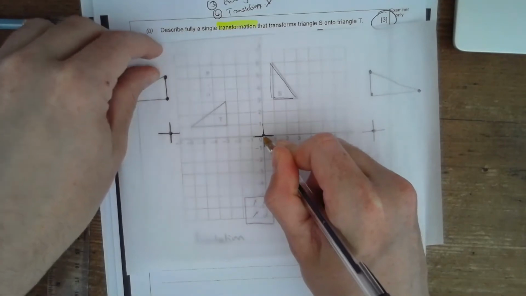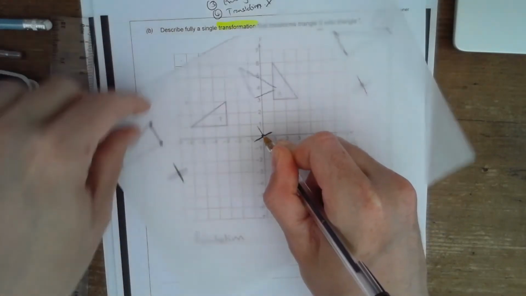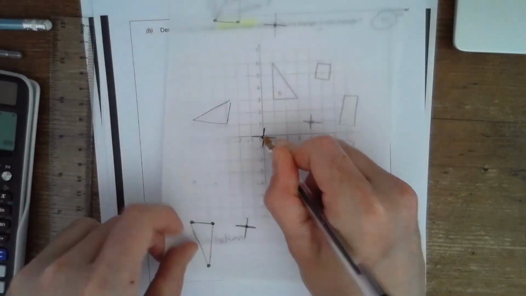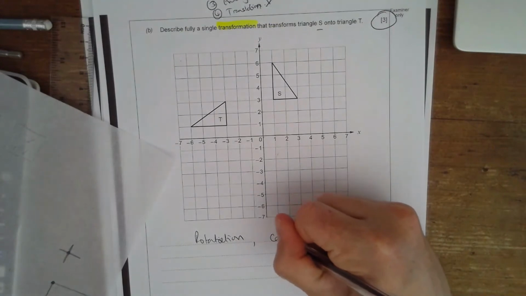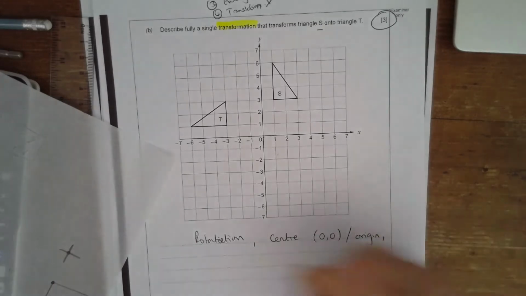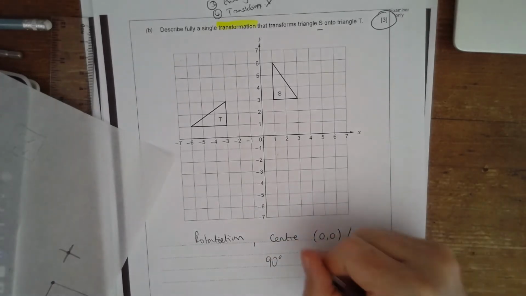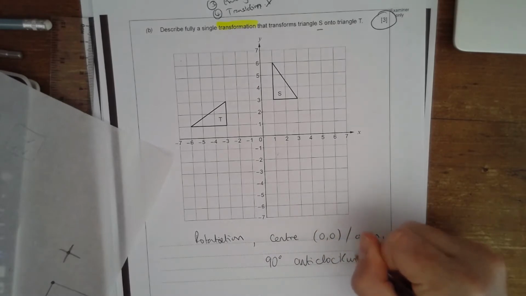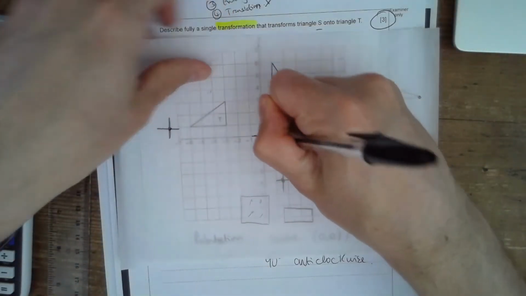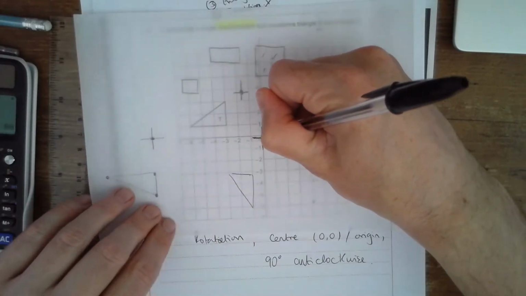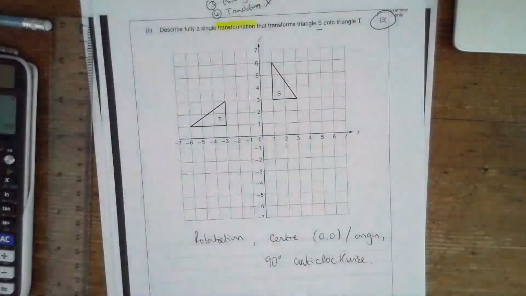So we now know that the centre of rotation is at 0, 0, or the origin, and that is a quarter turn anti-clockwise from S, okay? So I'm going to say centre 0, 0 / origin, either of those would be fine. And then I need to say 90 degrees, which is a quarter of a turn, and it was anti-clockwise. You could say that it was 270 clockwise, okay? And if I go and show you that, there, look, if I move it round, that's a quarter of a turn, 1 quarter, half a turn, 2 quarters, 3 quarters turn, 270 degrees, okay?